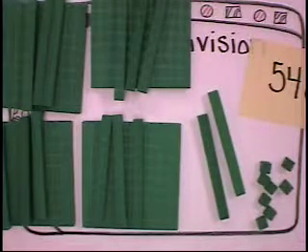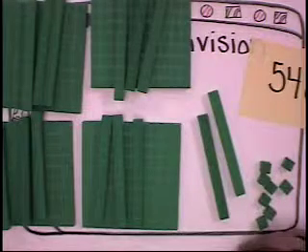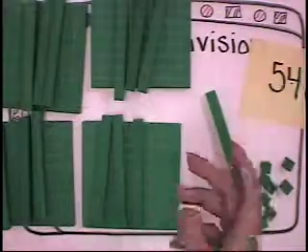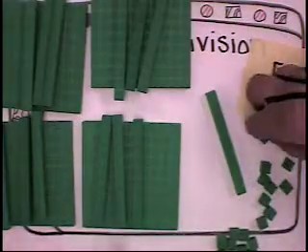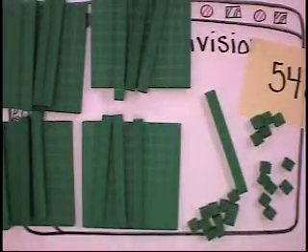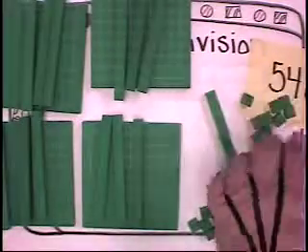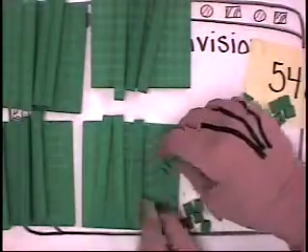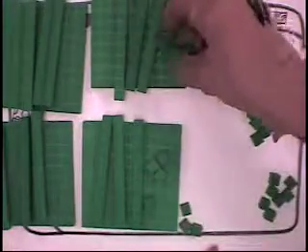Okay, so we have 5, 6, 7, 8, 9, 10, so you can throw one of those away. And then there's 5, 6, 7, 8, 9, 10, so you can throw the other one away. Perfect. It's gone. Okay, so we're going to put 4 of these at a time. Let's see if that works. And 4 more.